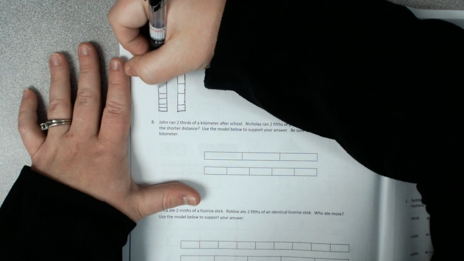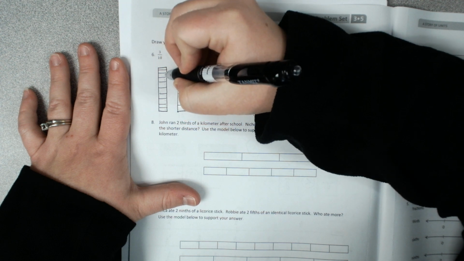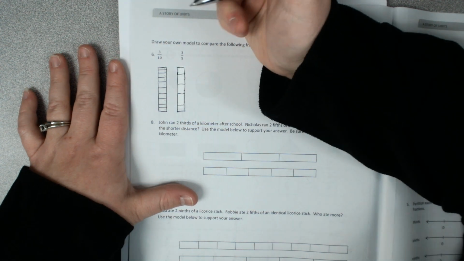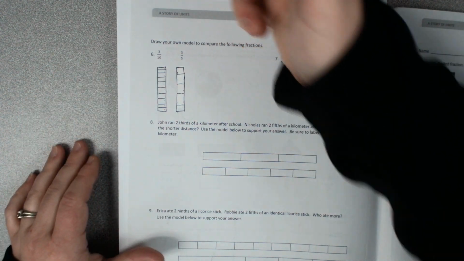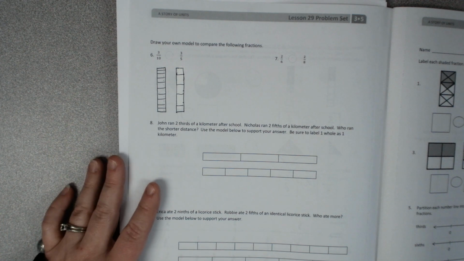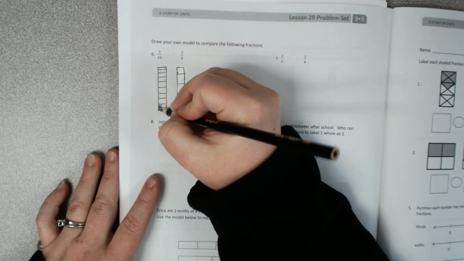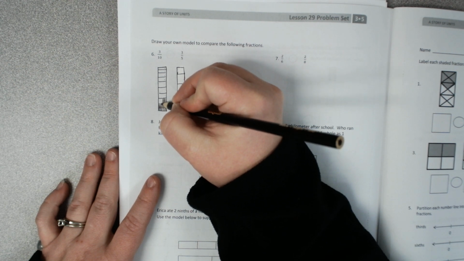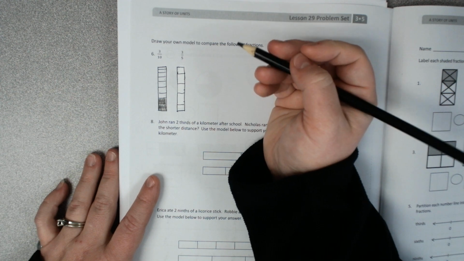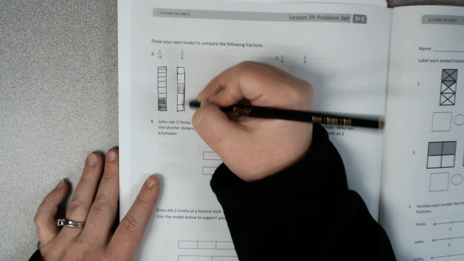So here I would break these up into 1, 2, 3, 4, 5, 6, 7, 8, 9, 10. That works. Okay, so now that I have all the pieces, I'm going to shade 3 out of the 10, and 3 out of the 5.